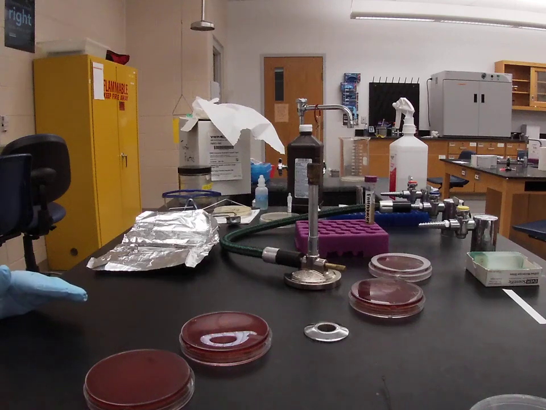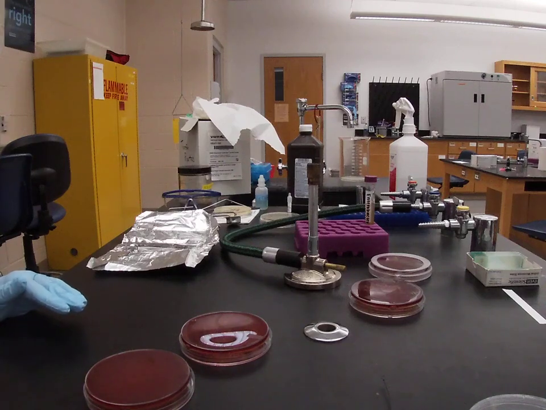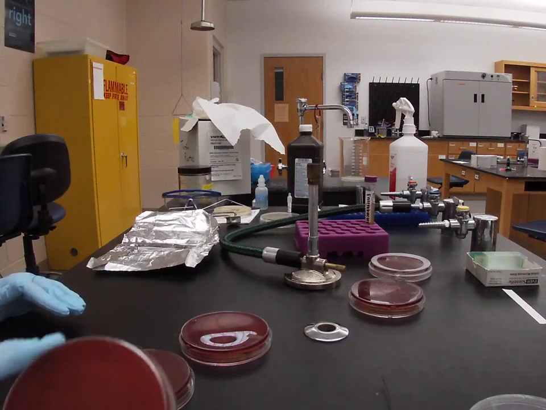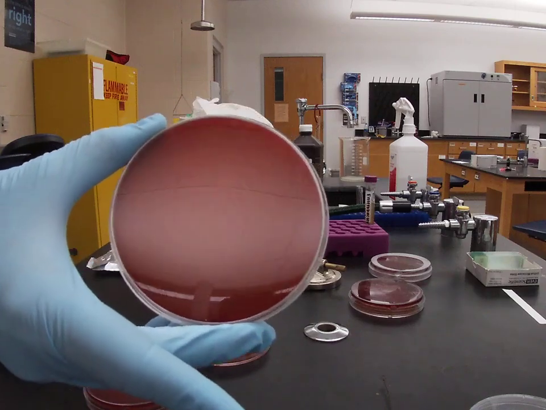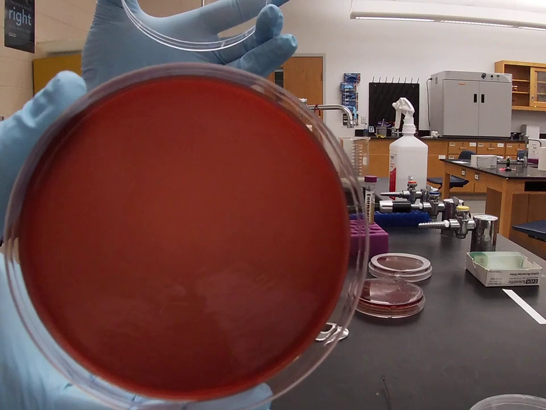Tryptic soy is a general purpose supportive medium that has lots of different nutrients in there that most things can grow on, but it's enriched with that 5% sheep's blood in order to make it a better environment for really fastidious organisms, like the streps. The streps grow really well on blood agar. So blood agar is an opaque red plate. It is very red and you cannot see through it under a normal basis.